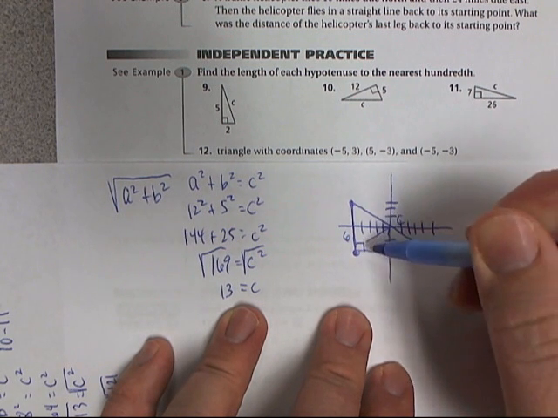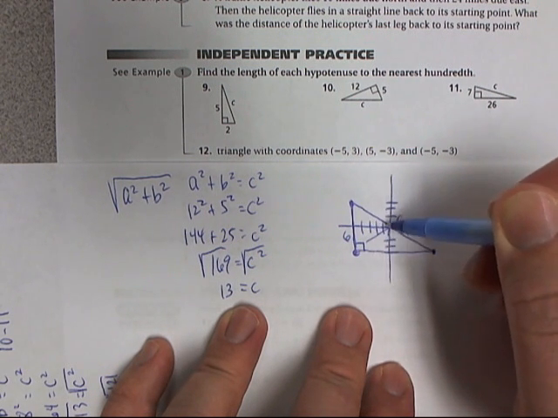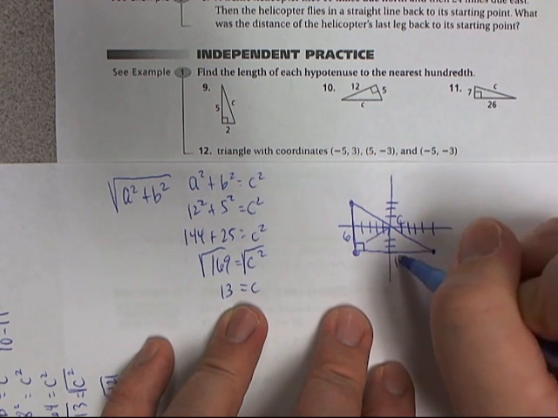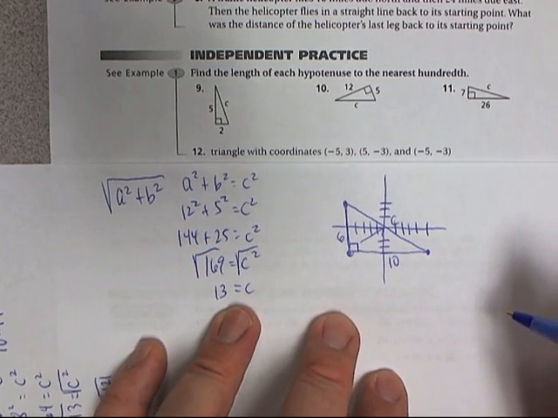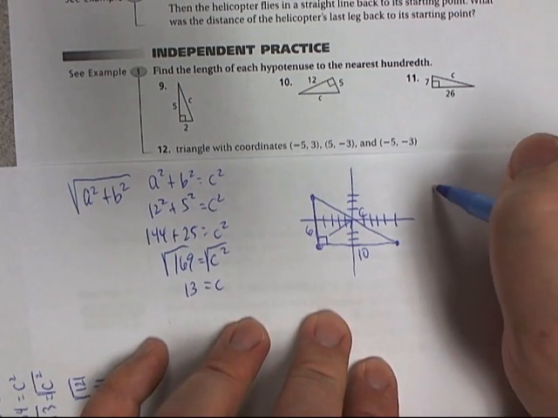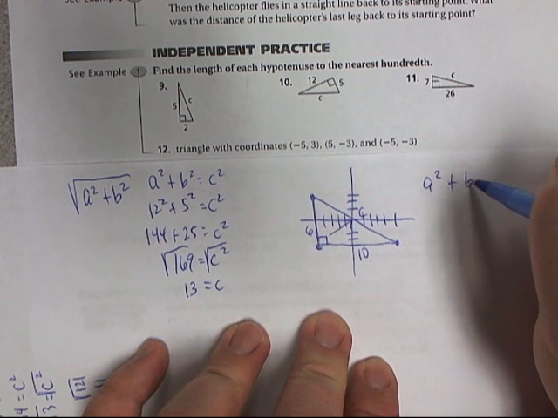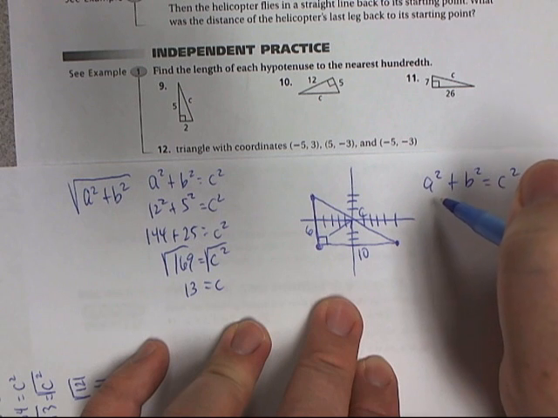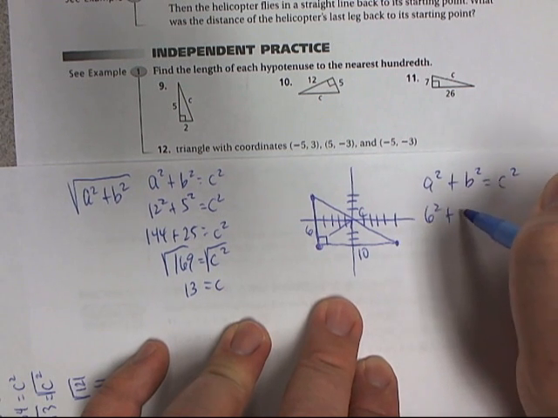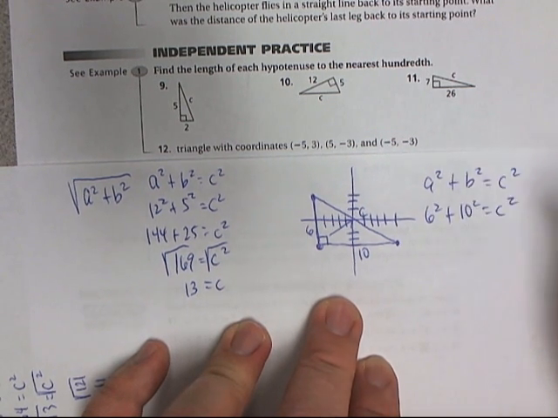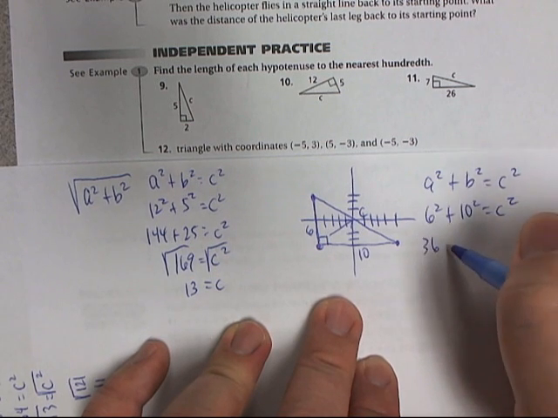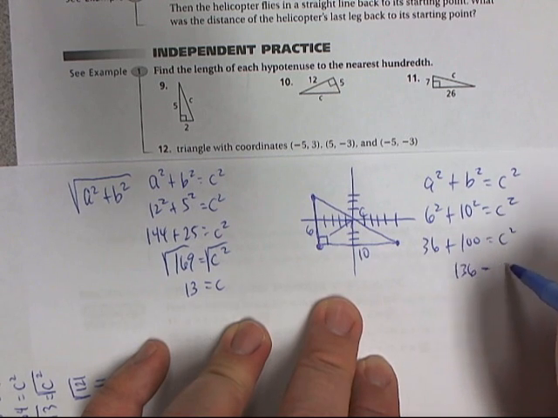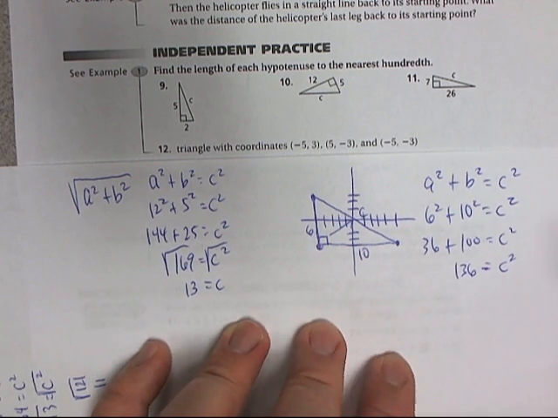Now I'm going to count along the x-axis. 1, 2, 3, 4, 5, 6, 7, 8, 9, 10. So this leg has a measurement of 10. And now I'm going to use the Pythagorean theorem, a squared plus b squared equals c squared, where my a and b measurements are 6 and 10. So 6 squared plus 10 squared equals c squared. 6 squared is 36. 10 squared is 100. So I have 136 equals c squared.